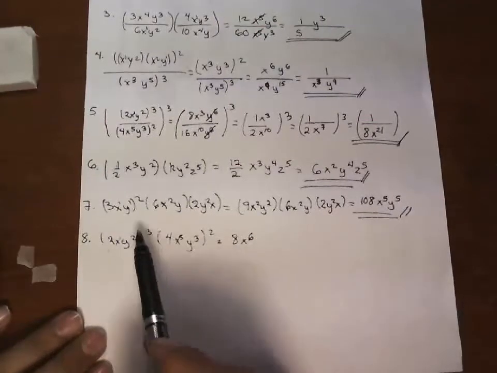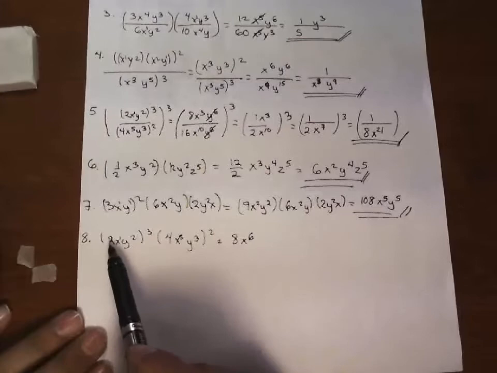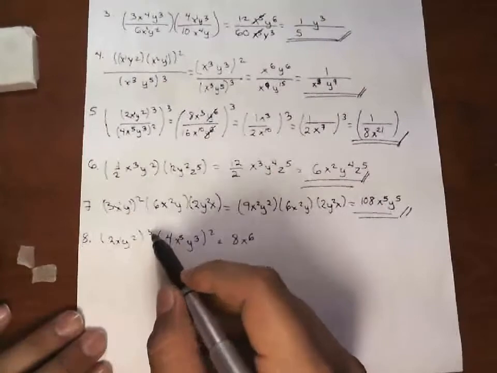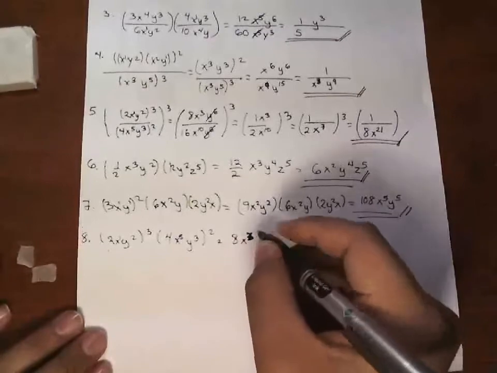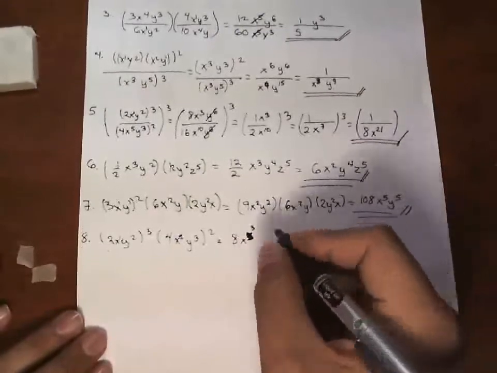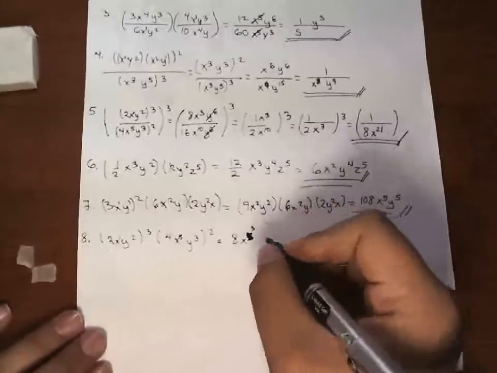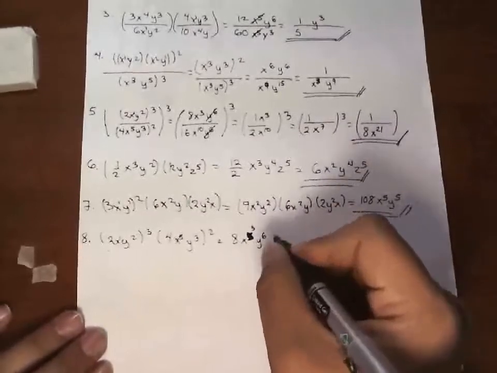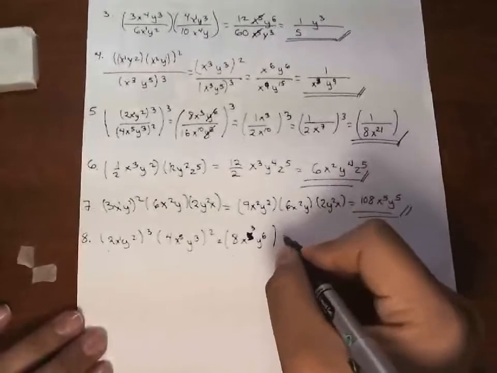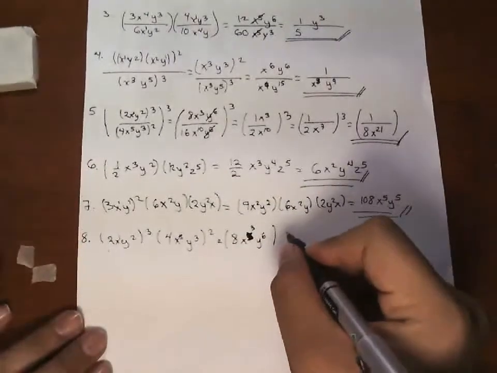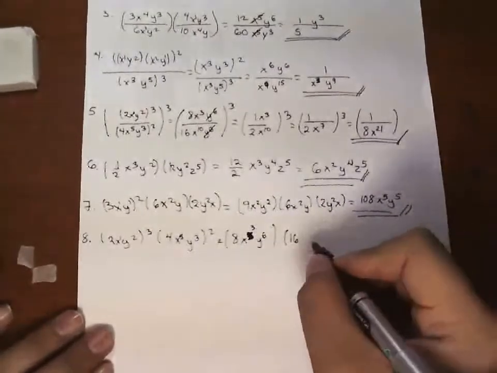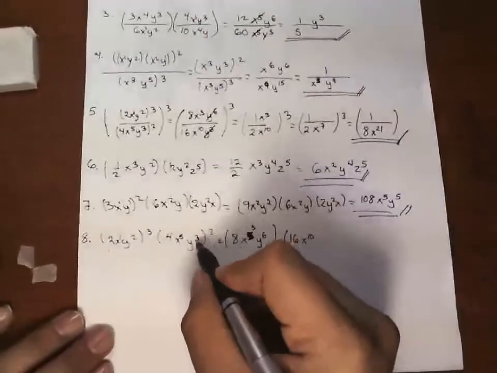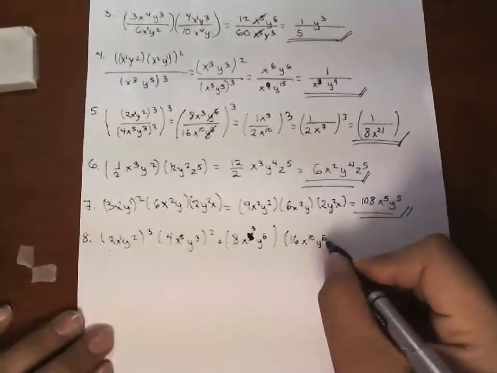Number 8. So we have to solve what's inside the parentheses first. 2 times 2 times 2, 8. x times x1 to the 3 means x3. Remember, we multiply this. Sorry about this, this is a 3. Then y2, multiply the 2 times 3, 6. And all this multiplies this in here, so 4 times 4, 16. 2 times 5, 10, so x10, and 2 times 3, 6, so y6.